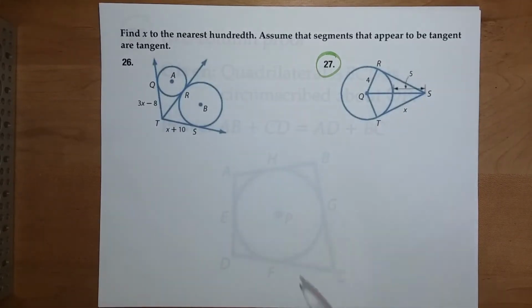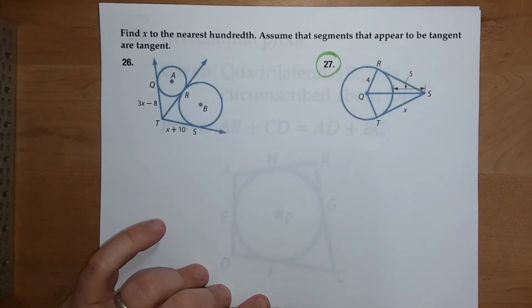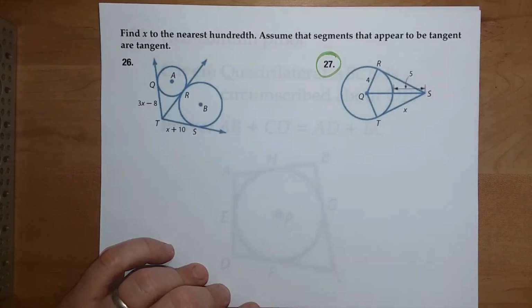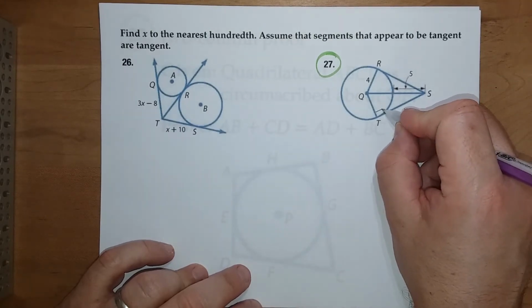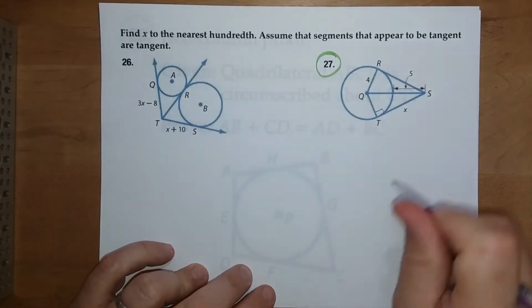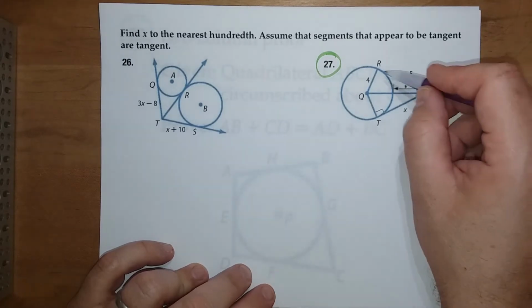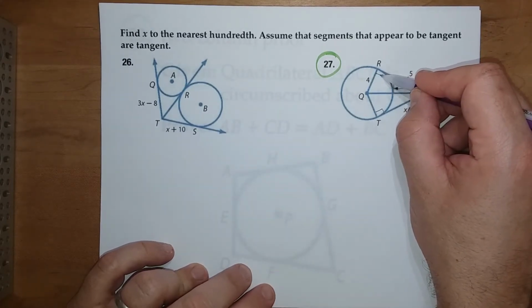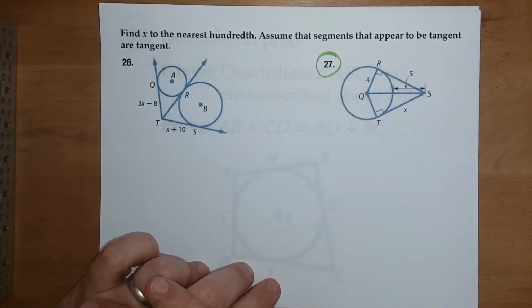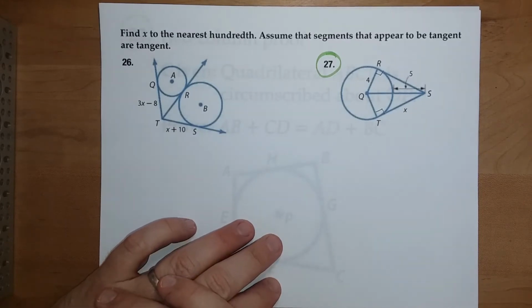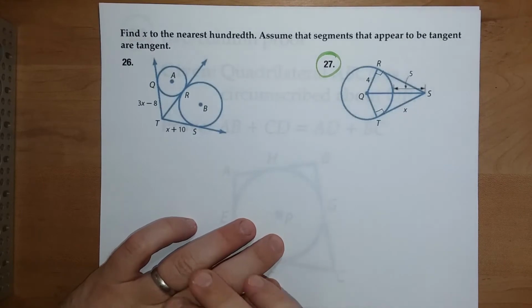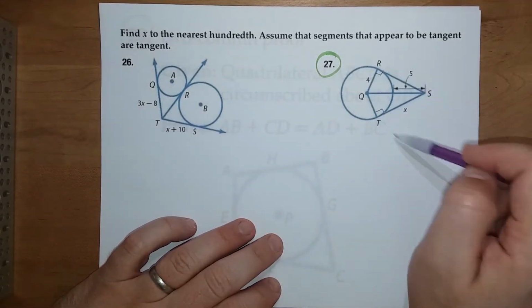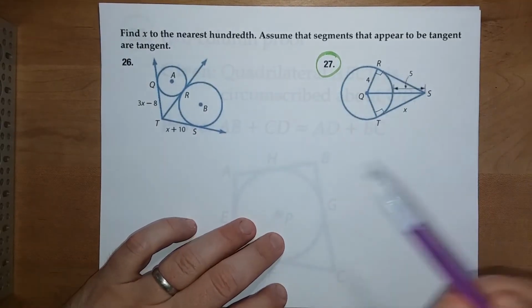All right, 27. Here they want us to find x to the nearest hundredth. Assume that segments that appear to be tangent are tangent. So that tells me that QTS is a right angle because TS appears to be a tangent and RS appears to be a tangent. So QRS is also a right angle. And when you're doing some of these tangent problems, you might recognize that you essentially end up with kites, don't you? Hopefully you remember those from chapter 6, where you have a quadrilateral with exactly one pair of opposite congruent sides.